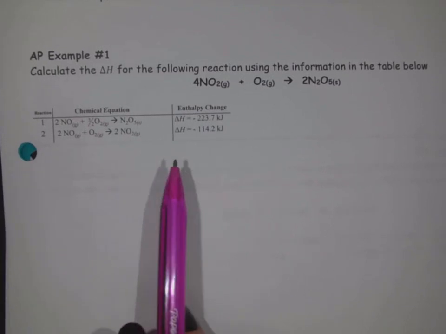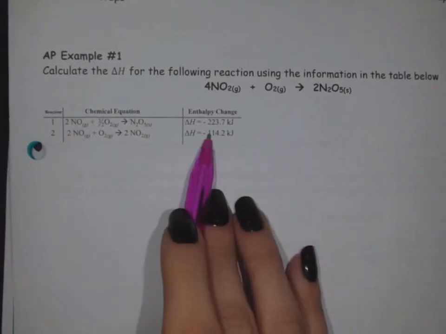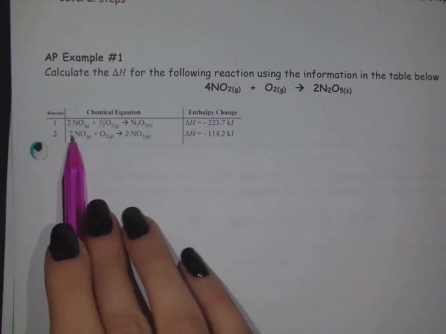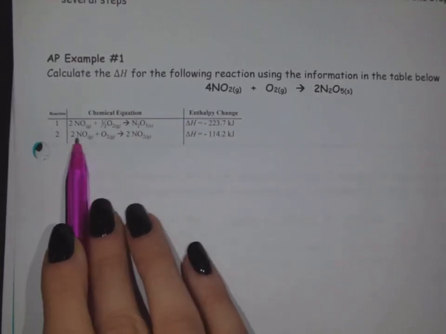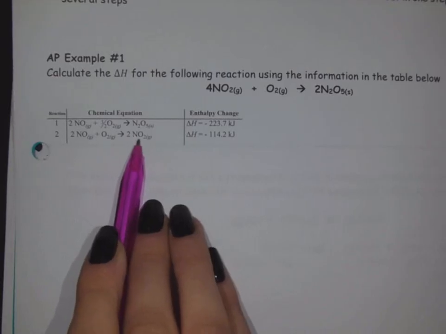Here's the cool thing. I'm going to write this one small and then do it bigger down here. This is the change in enthalpy for the forward reaction, where 2 nitrogen monoxides plus 1 O2 turns into 2 nitrogen dioxides.